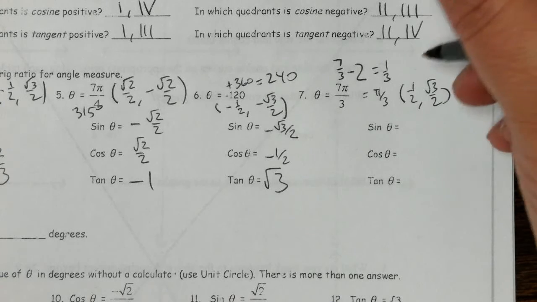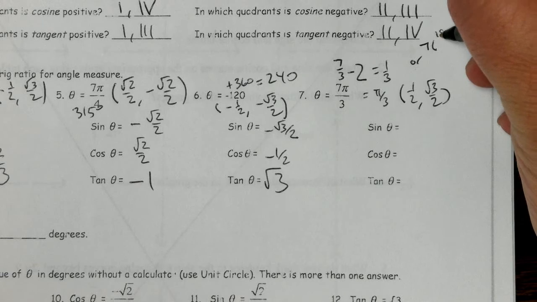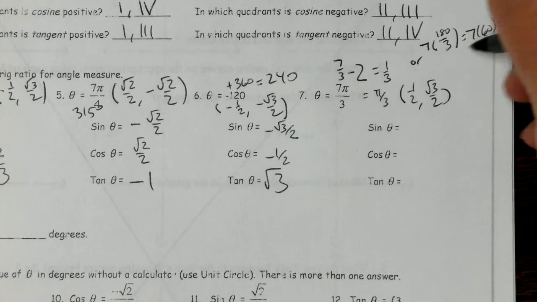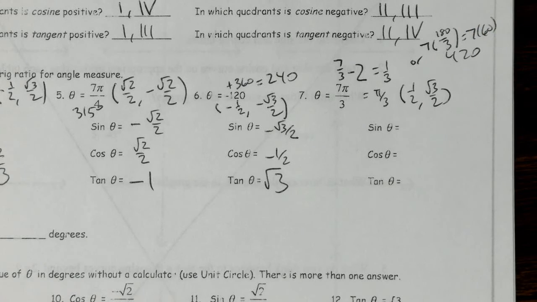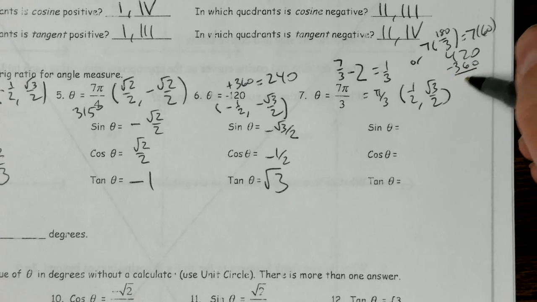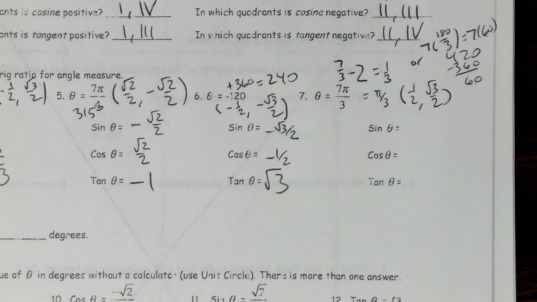The other way to do that would be, say, 7 times 180 over 3. So that's 7 times 60, which is 420. 420? Yeah. And then since that's bigger than 360, you subtract and you get 60. 60 degrees is equivalent to pi thirds. And so then that's your ordered pair.